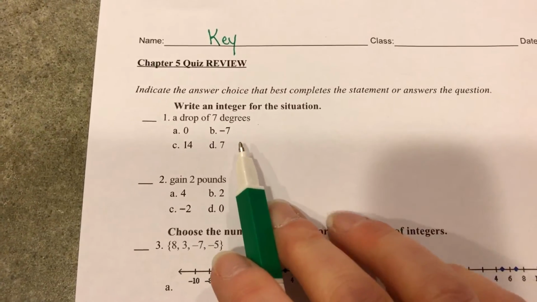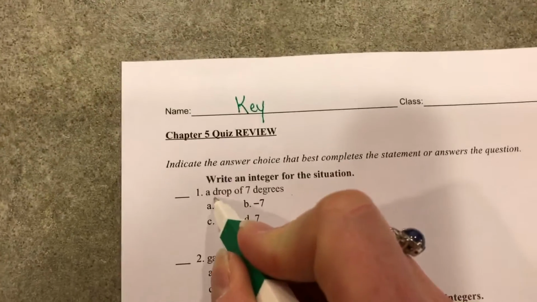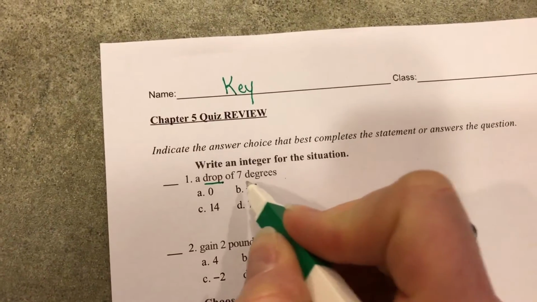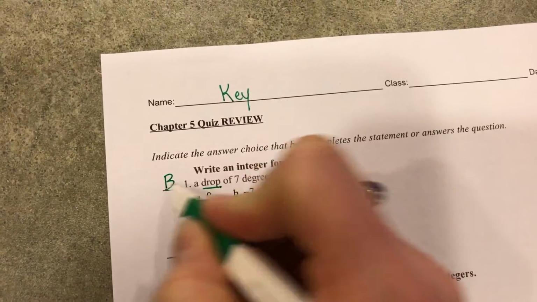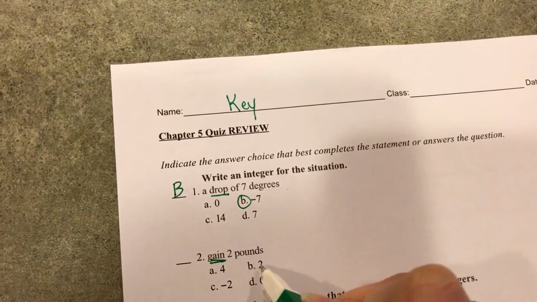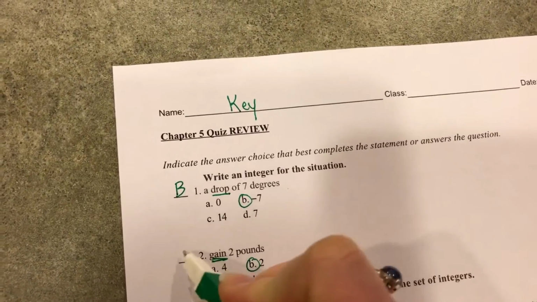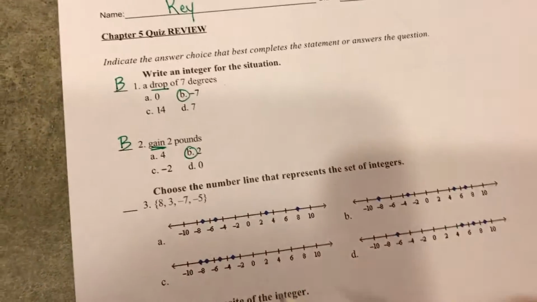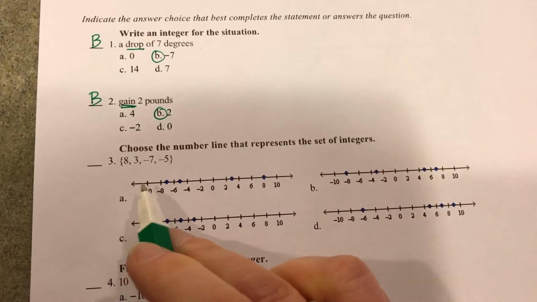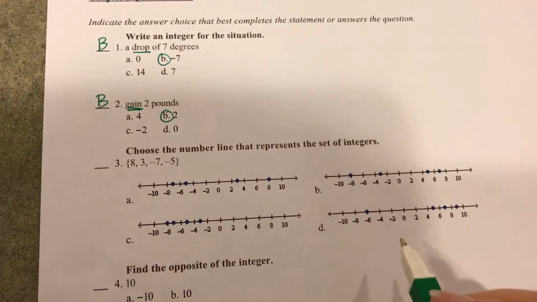So we're writing an integer for the situation. Drop is the key word here. So drop would make 7 negative, so B, -7. Gain, that would be positive 2. So there's B again. Choose the number line that represents the set of integers, 8, 3, -7, -5.